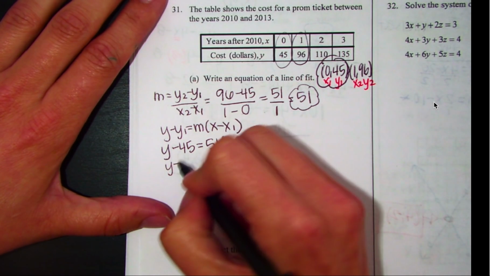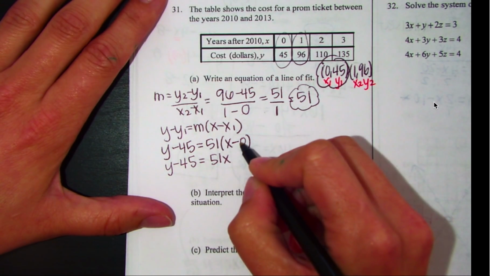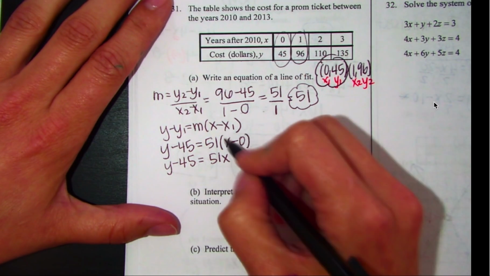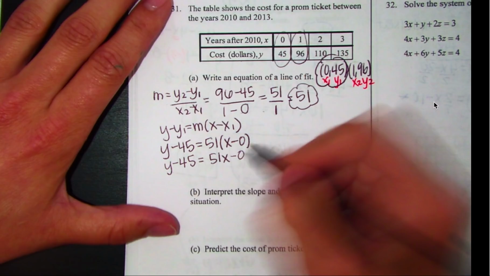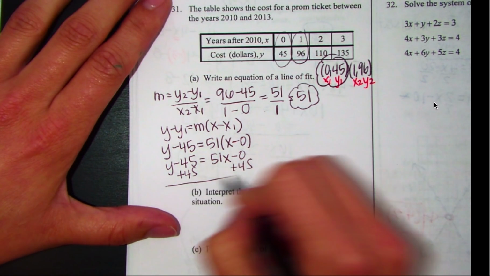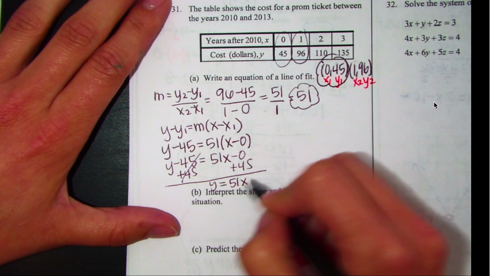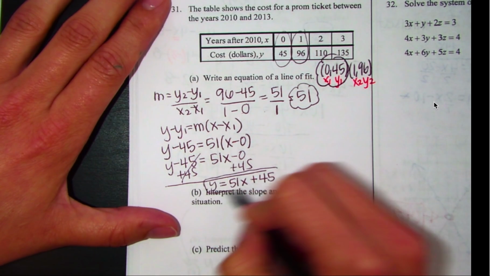Then I'm going to distribute, and I get 51x. 51 times 0 is 0, so I'm just not even going to write anything down. Or I guess I can. 51 times 0 is 0. And then my final step is adding 45. And I get y equals 51x plus 45. So that would be the equation of the line.